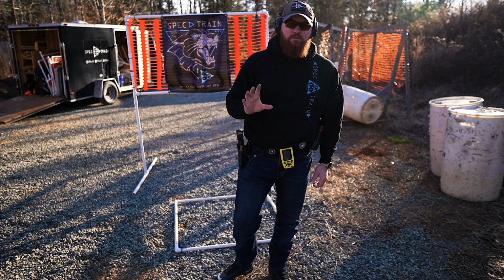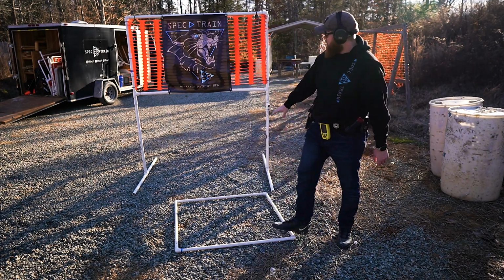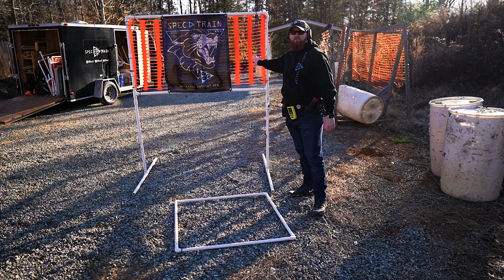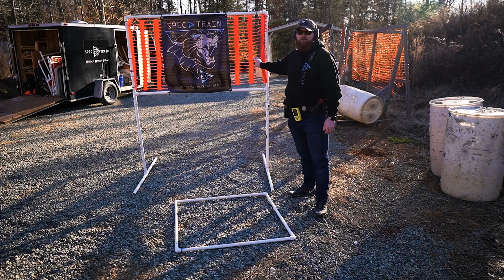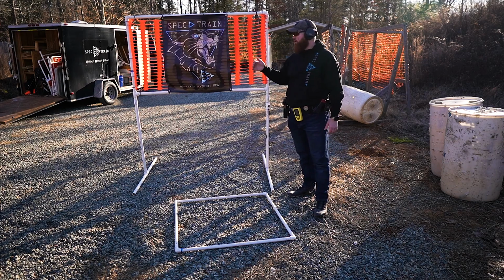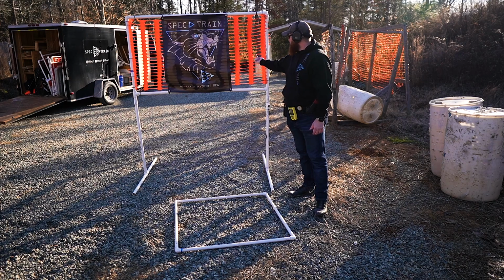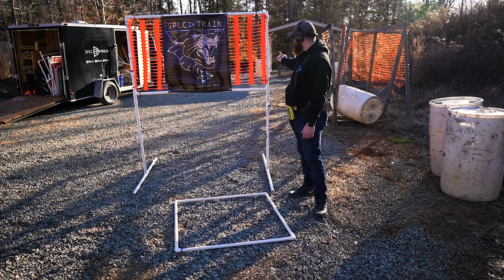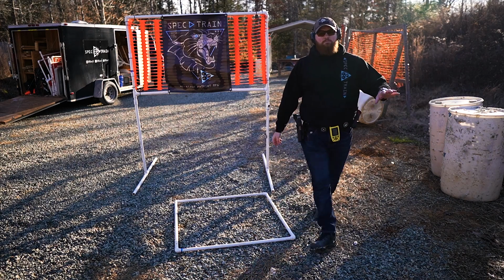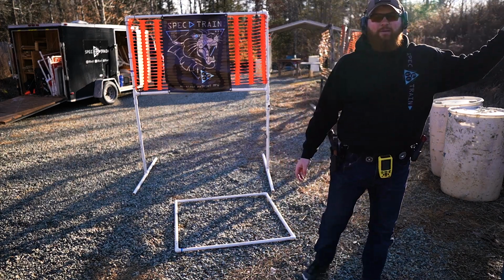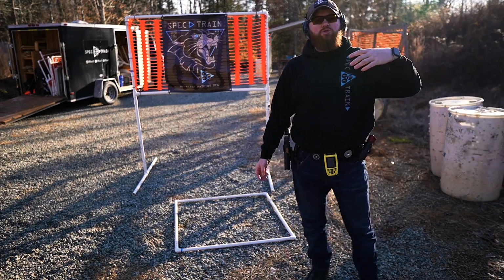I highly recommend practicing this. When you start, start with a transparent vision barrier, something like this, that allows you to actually see the target through that barrier so that you can put your dot in the center of the A zone and just wait for it to appear. Then go on hard mode, right? Grab some barrels and work with those, or whatever.